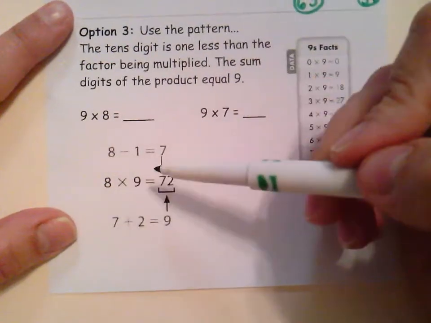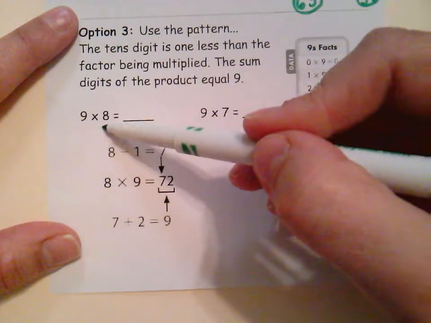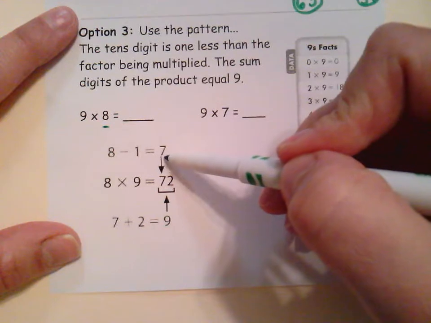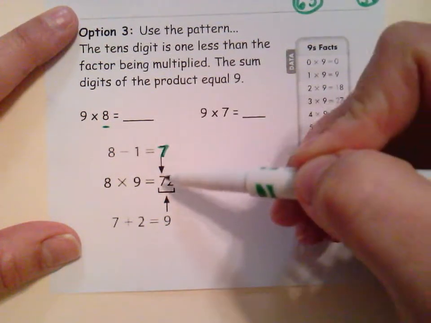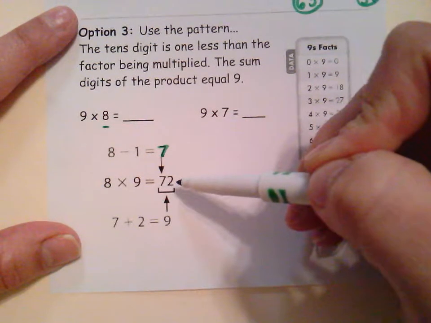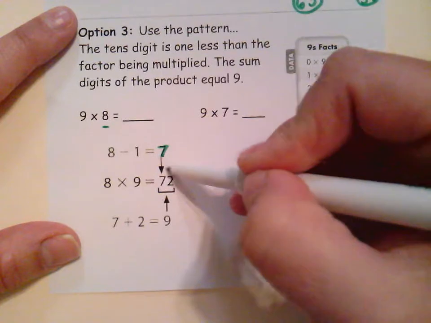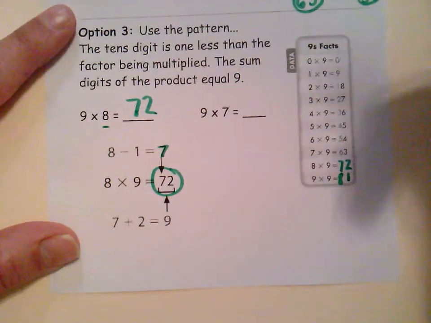So let's take a look at how we can do it by looking at the equations. So whenever we have our 9's facts, we can look at that other factor and we think, what is 1 less than that digit, which would be a 7. And then we think of that as our tens digit, and then we can think 7 plus what would give us 9, and the answer to that question would be 2. So our product would be 72.